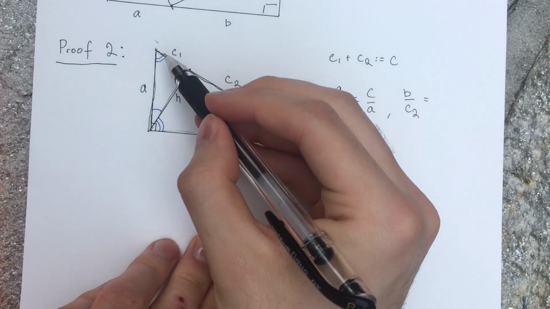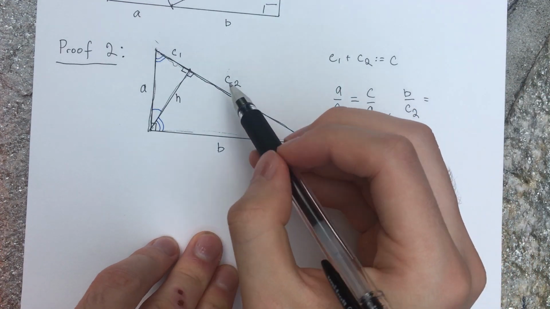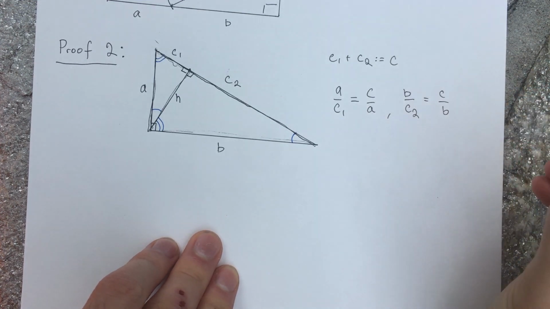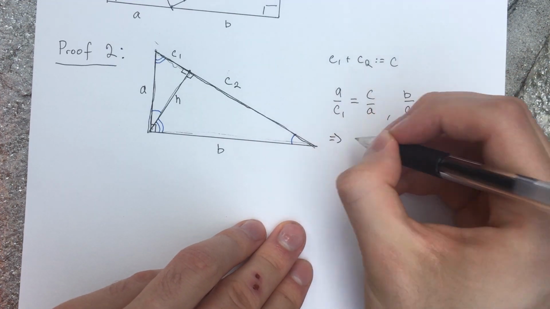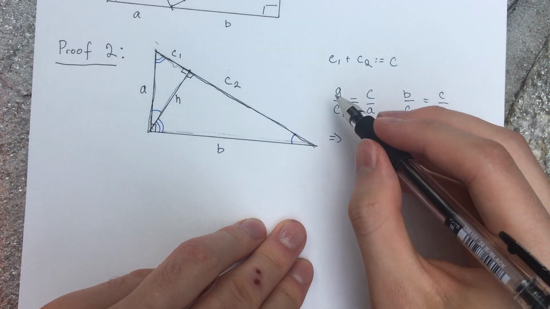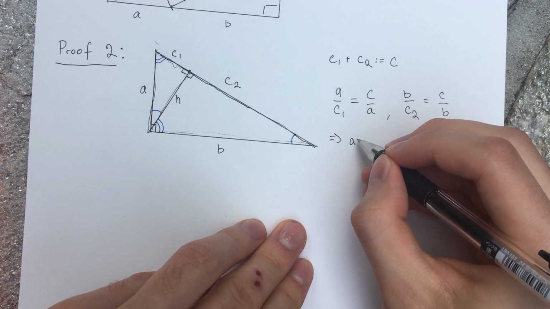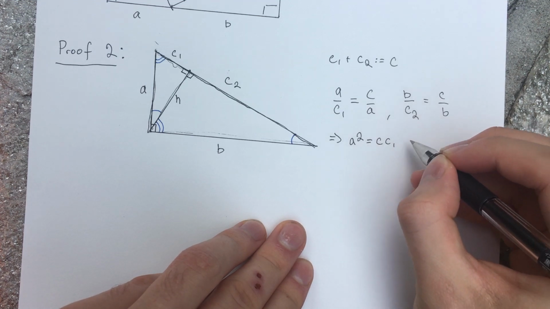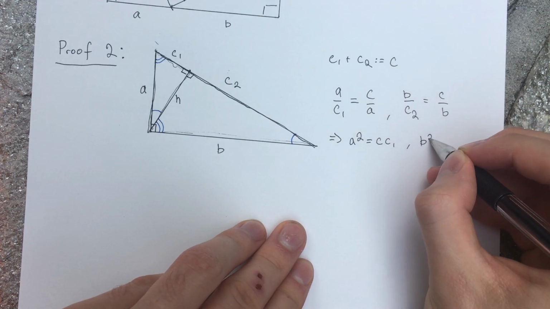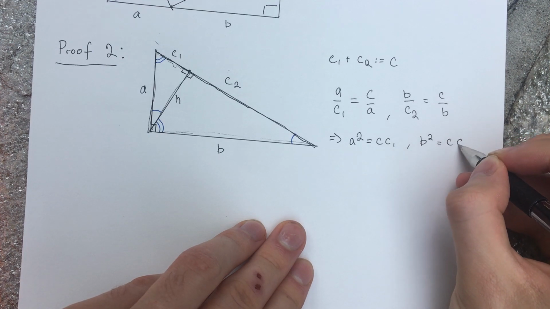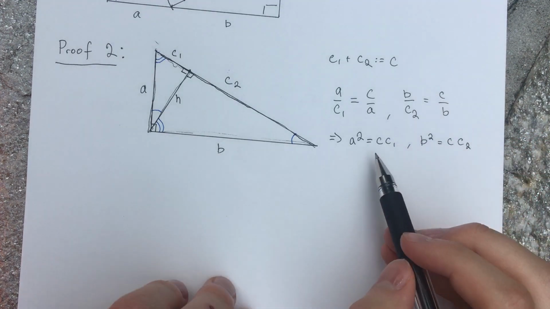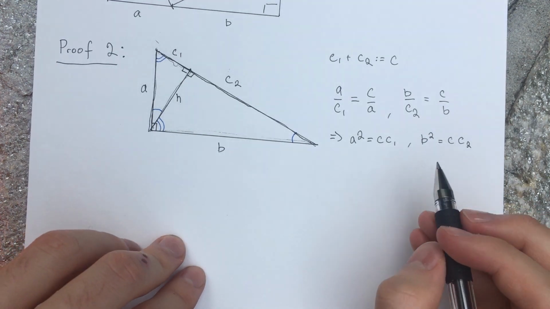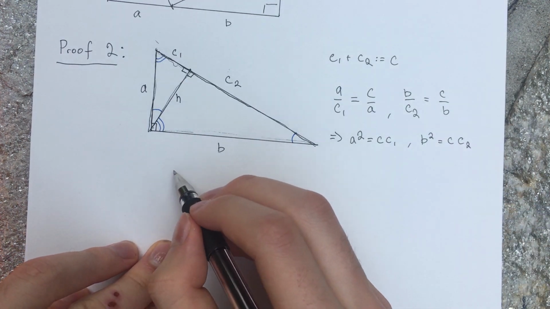And this is going to be the same as the hypotenuse divided by the long side of the bigger triangle, which is going to be C divided by B. And now we can do some algebra, some rearranging, and get this. A squared equals C times C1. B squared equals C times C2. And now we'll just simply add these two equations together and finish the proof.